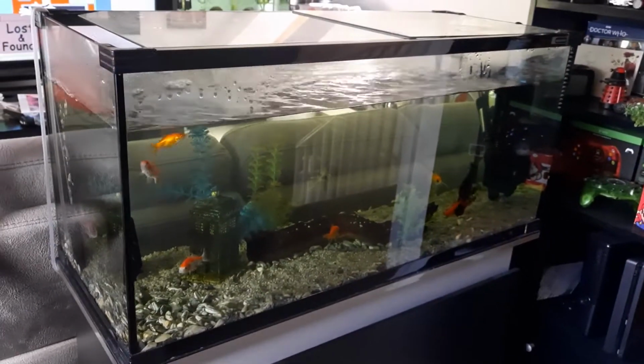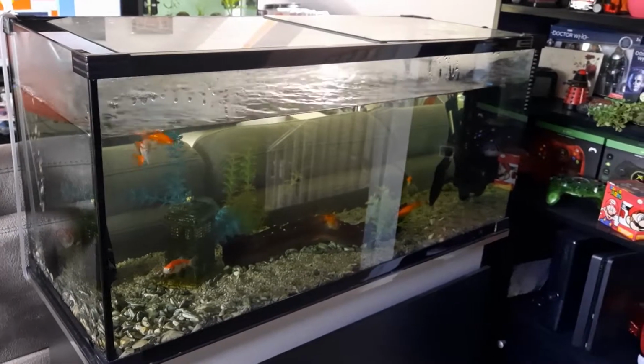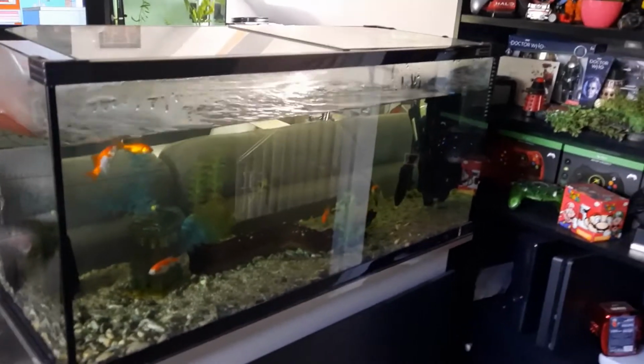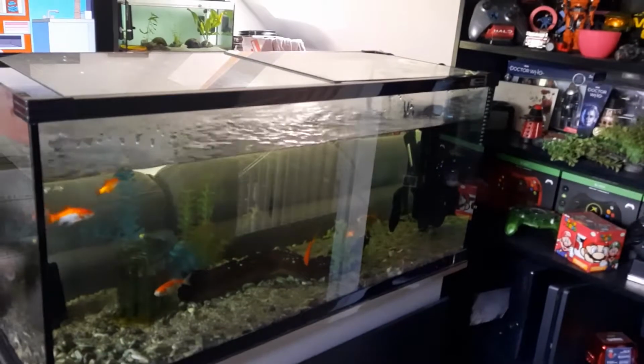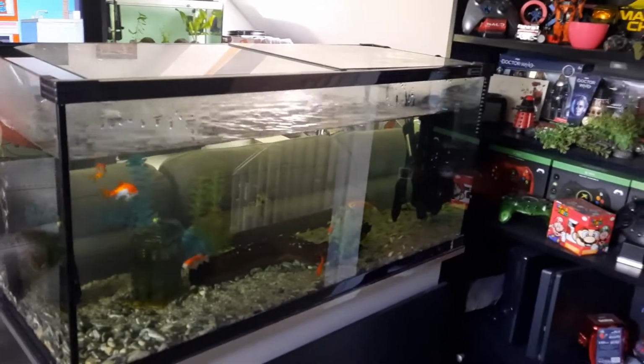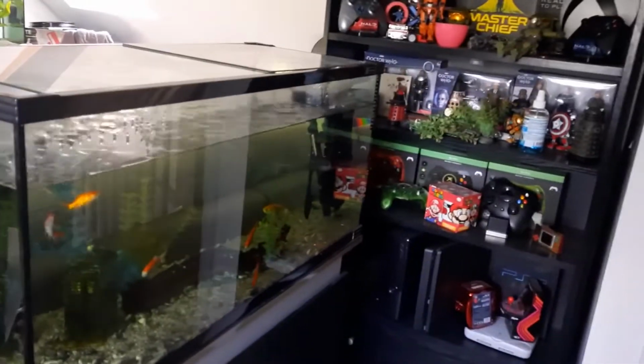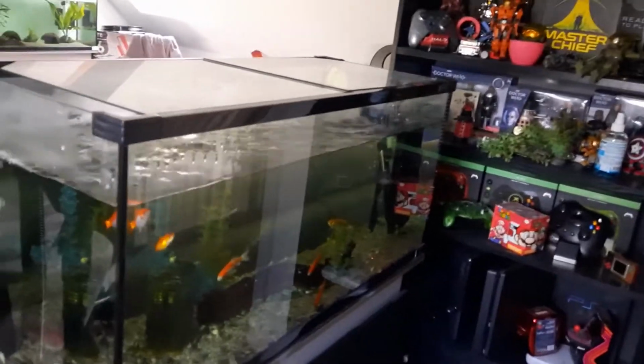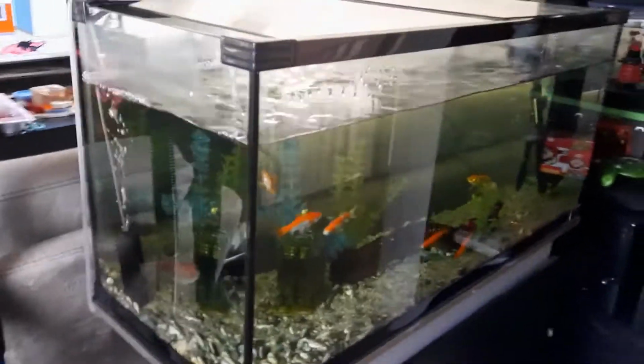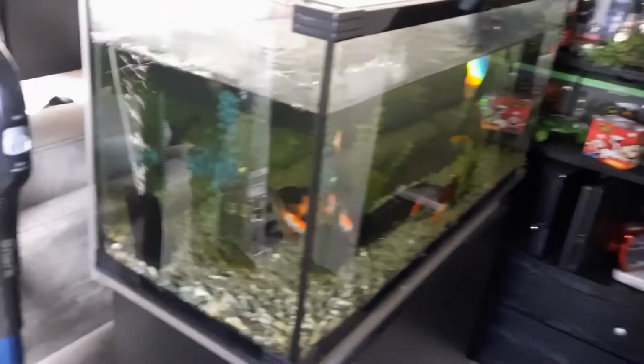They're not going to damage each other. There's plenty of swim space. They've got plenty of ways to get around the tank quite quick if they were going to be naughty. If some of the fish were going to be mean to each other, then they've got plenty of swimming space to get away. But like I said, I barely have any problems with goldfish being aggressive.